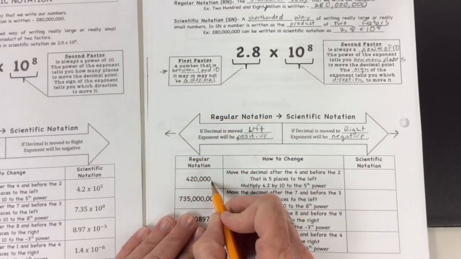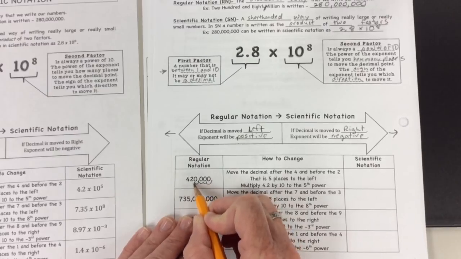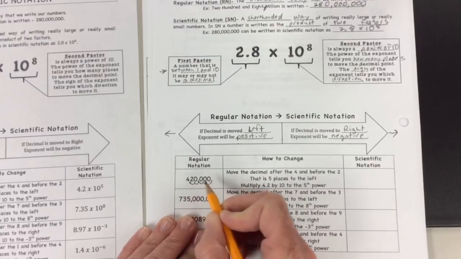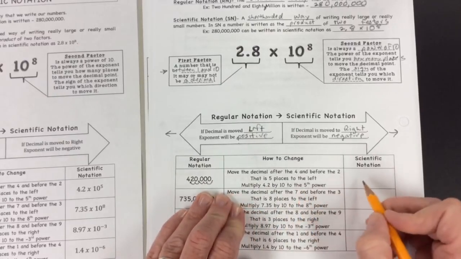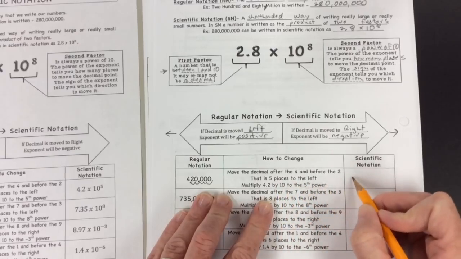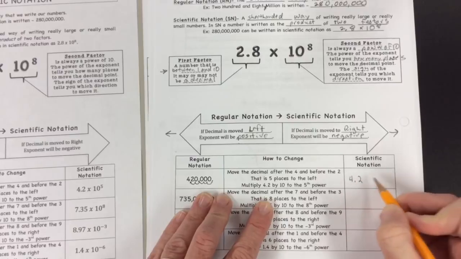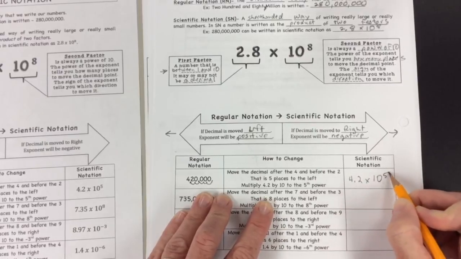So let's count. 1, 2, 3, 4, 5. Took us 5 times. So, we're going to rewrite this as 4.2 times 10 to the 5th power.